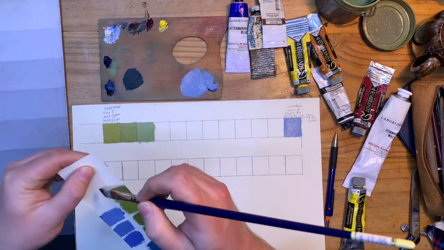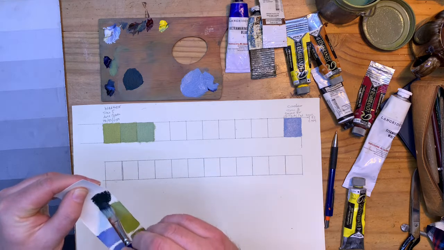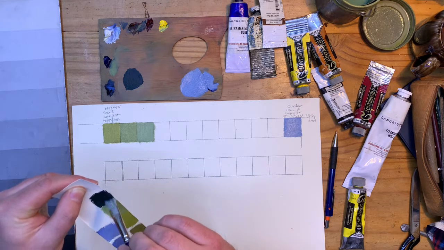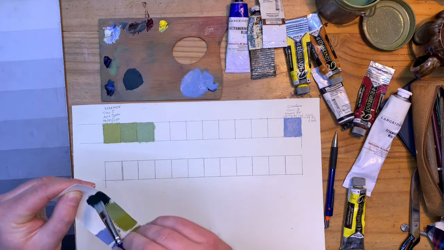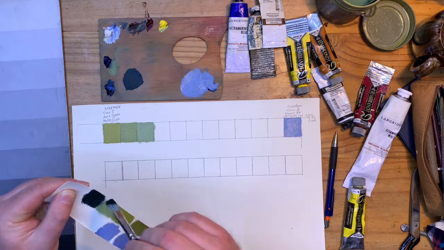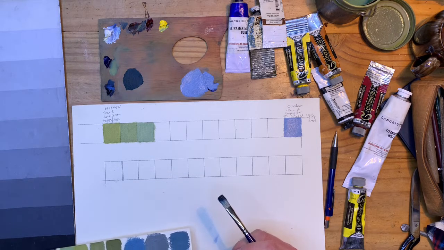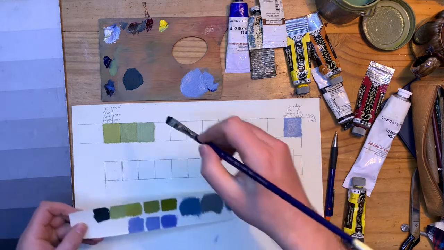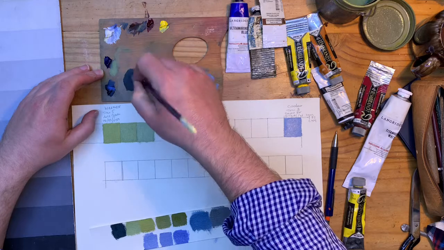And we want to keep it up near tone 9. So this time we're going with a dark, I should say, warm Australian green.